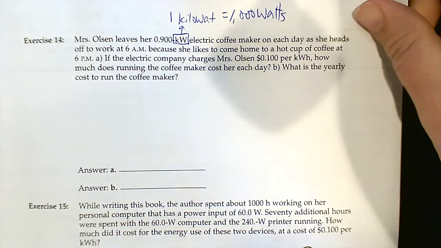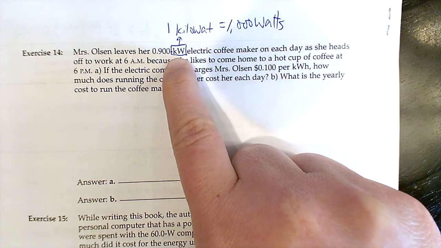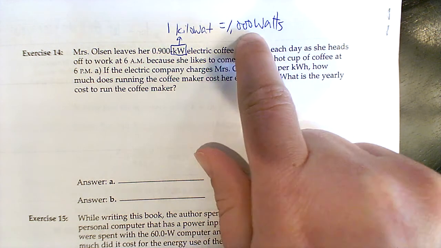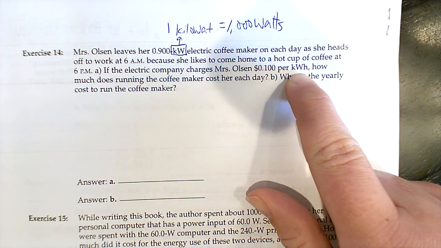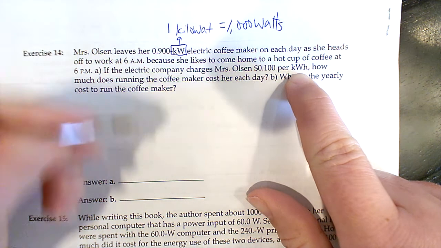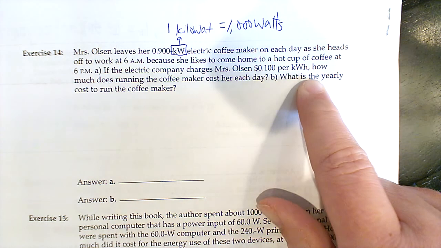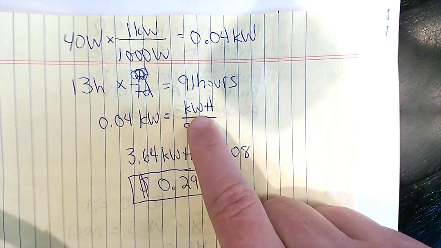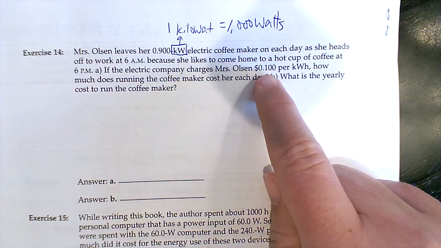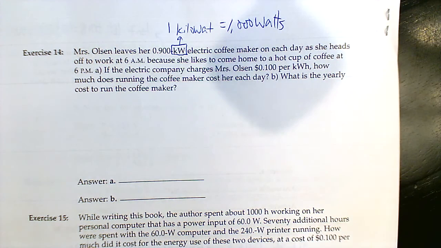And on 14, since I'm not there to remind you in person, remember kilowatts is equal to 1,000 watts. But just like the one we just did, we might want to leave it in kilowatts because we're going to end up trying to calculate the kilowatt hours, and it's going to be a lot like this one we just did where we're going to find the kilowatt hours and then take it times the amount that is charged per kilowatt hour. And I think that's all.